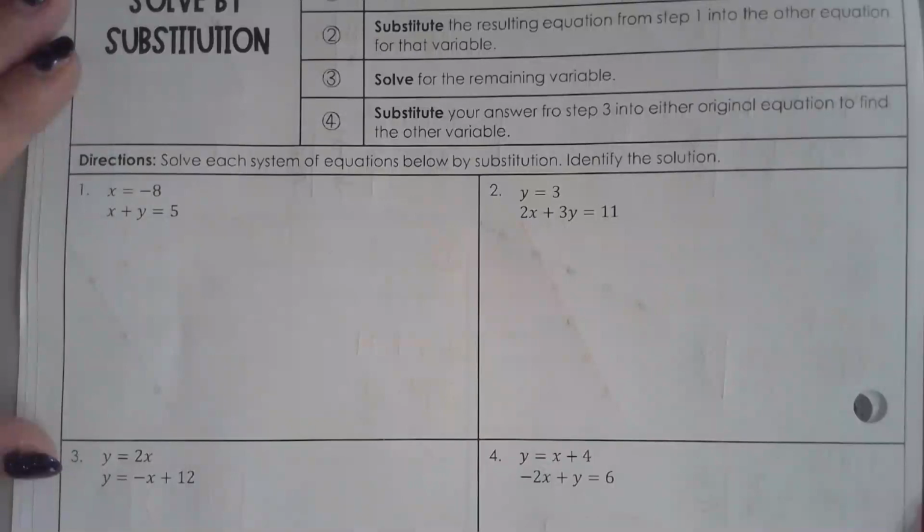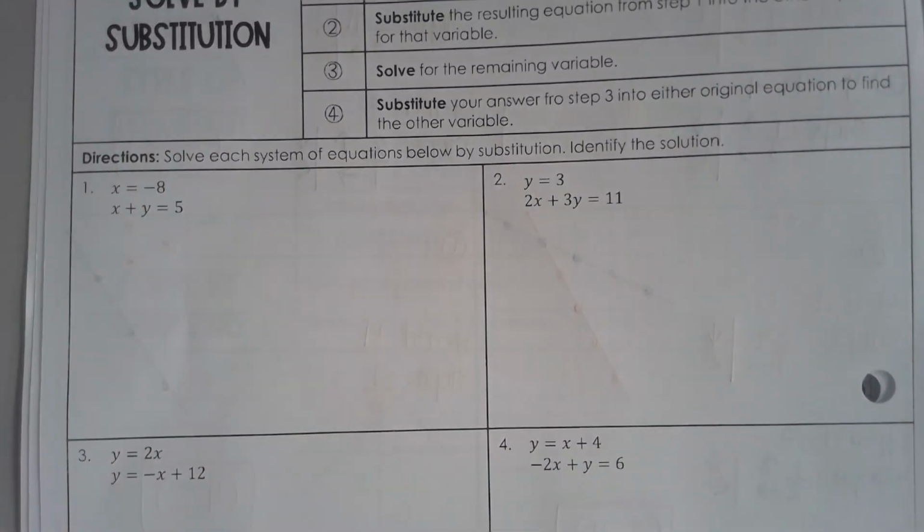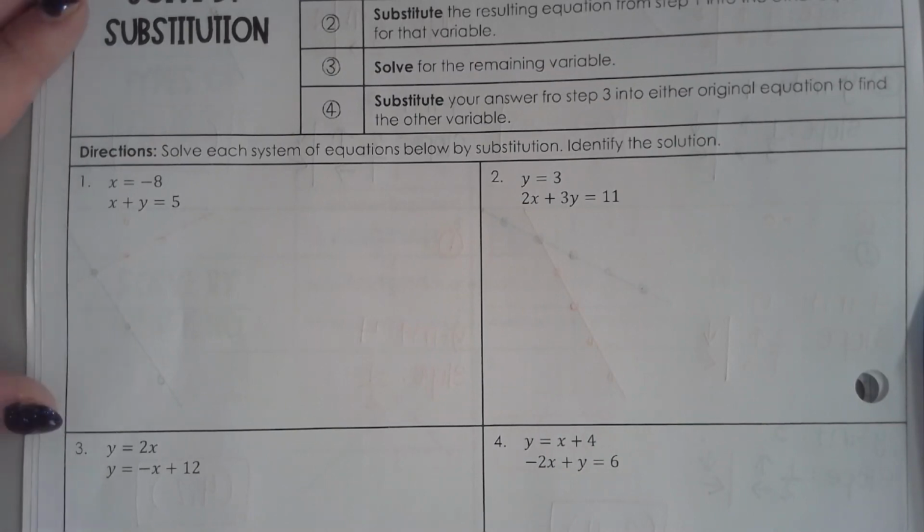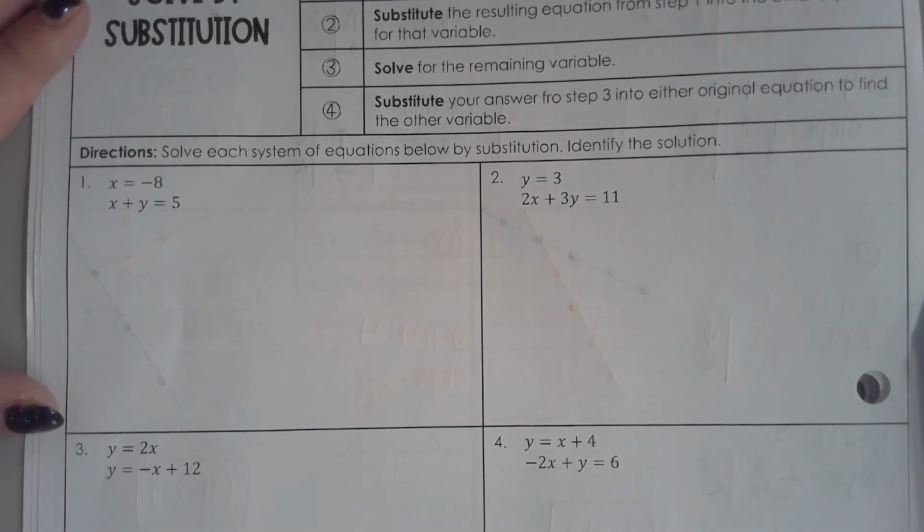So, question number 1. Look at your two equations. x equals -8. x plus y equals 5. For substitution to work, you have to have one of your equations as either x equals or y equals. Do we have that? Which one? The top one is x equals -8. So we're good.